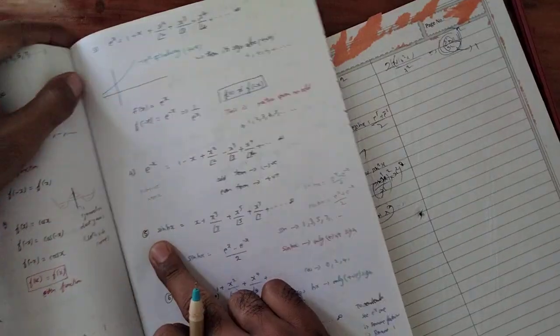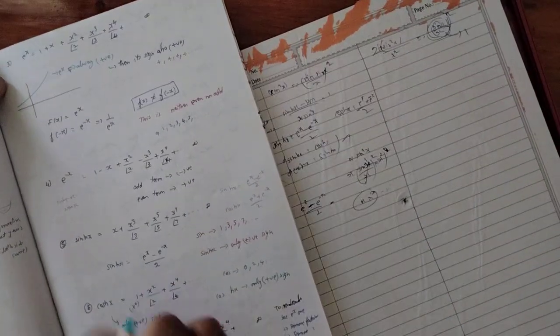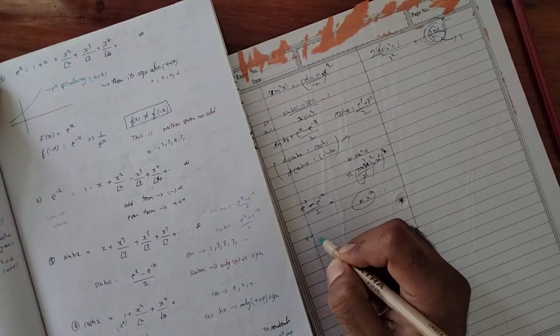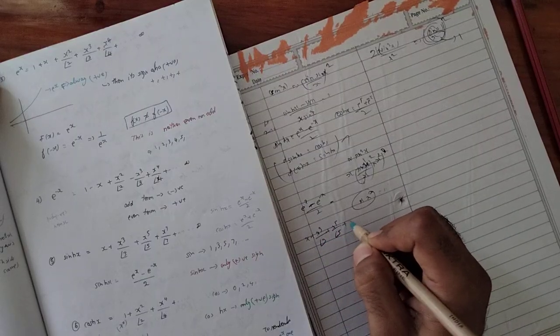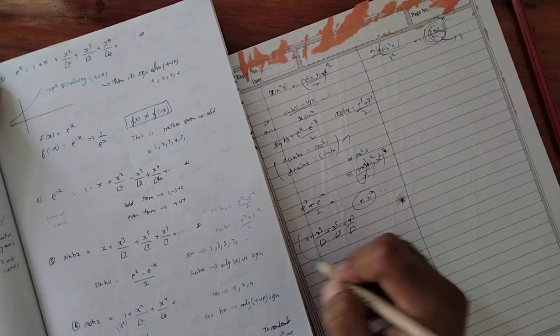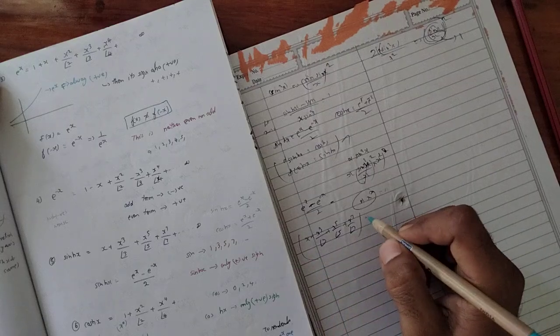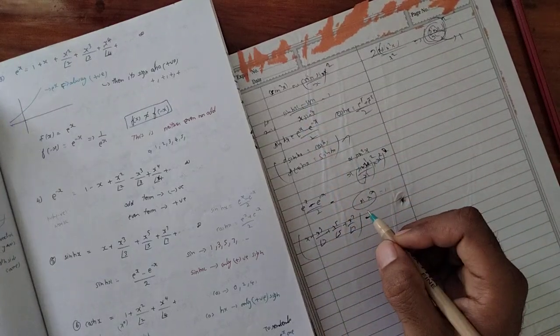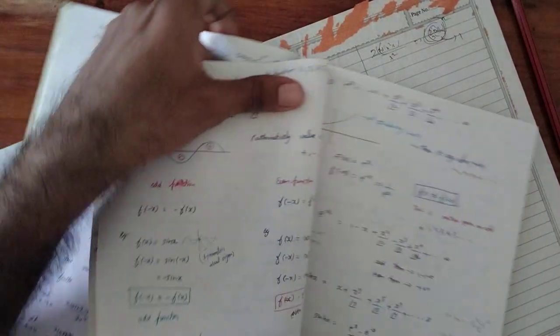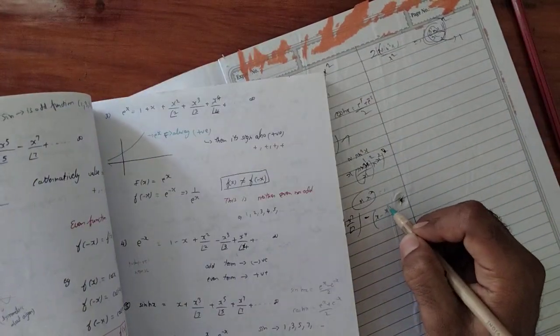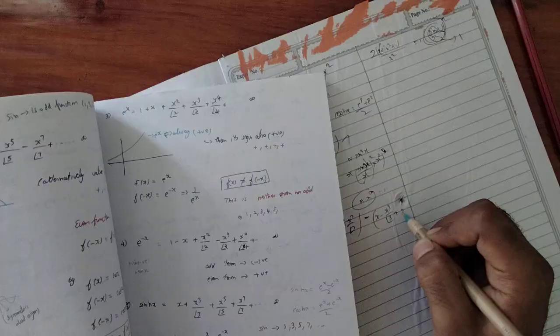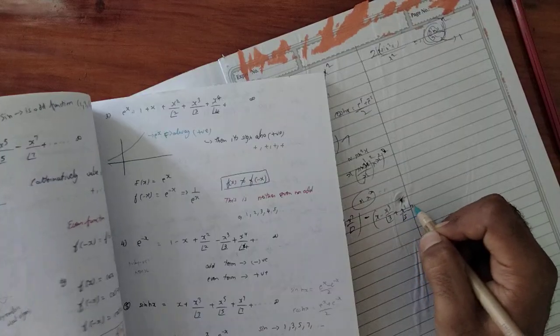So you can see here sinh x is represented like this: sinh x equals x plus x cubed divided by 3 factorial plus x to the power 5 divided by 5 factorial plus x to the power 7 divided by 7 factorial. Next, minus the value of sin x: x minus x cubed divided by 3 plus x to the power 5 divided by 5 minus x to the power 7 divided by 7.